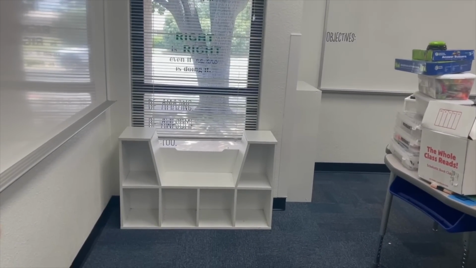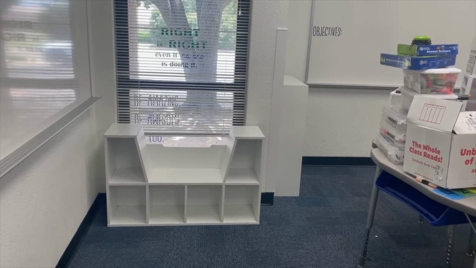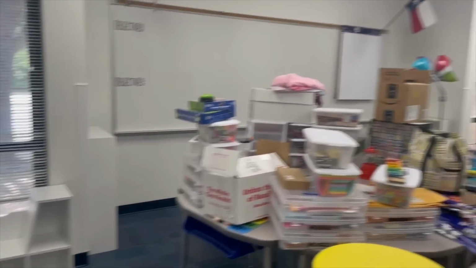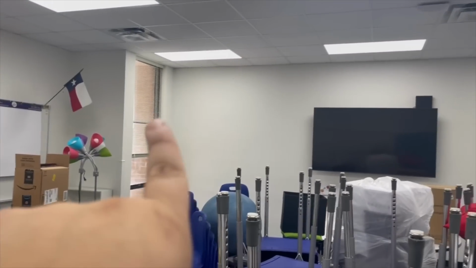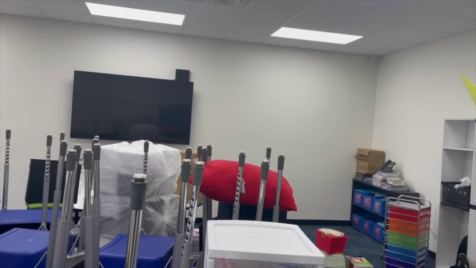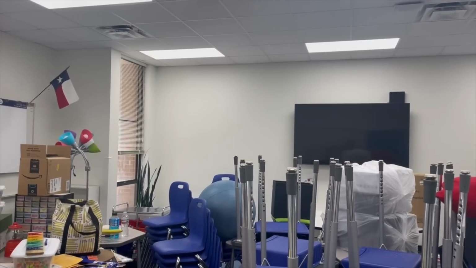The next thing that I was thinking of is my library, and I very well could use one of the front corners. I could put it there, or I could put it up here in this corner. That shelf is not going to stay there.